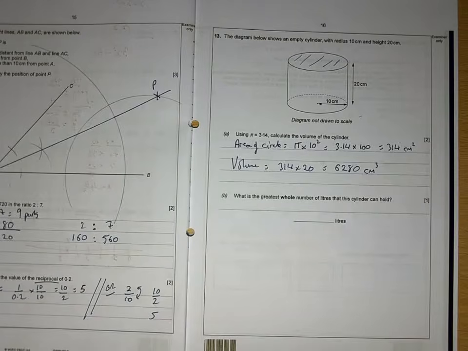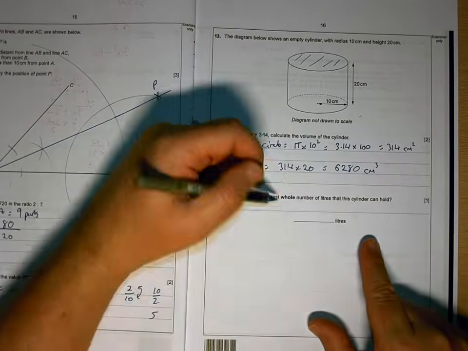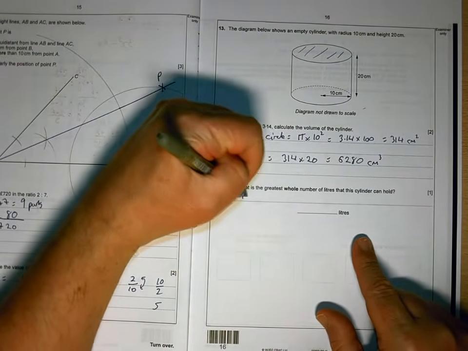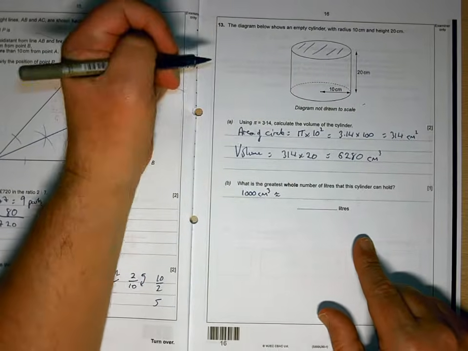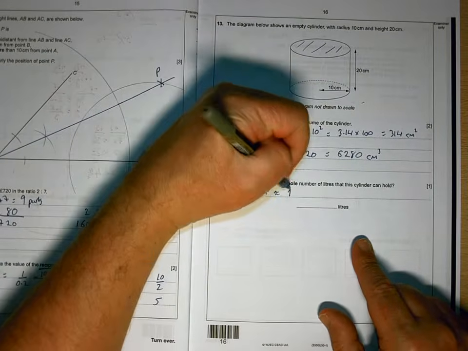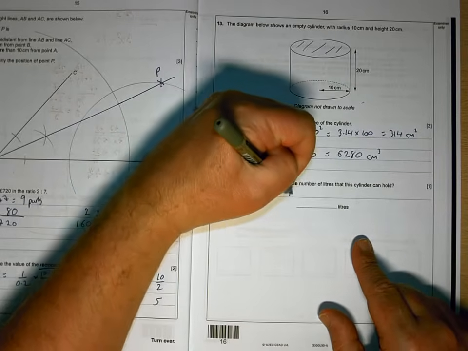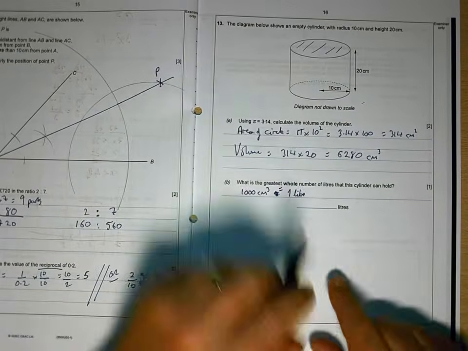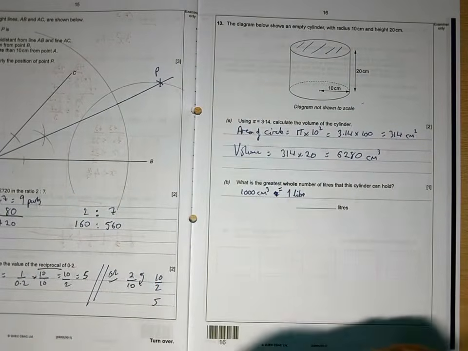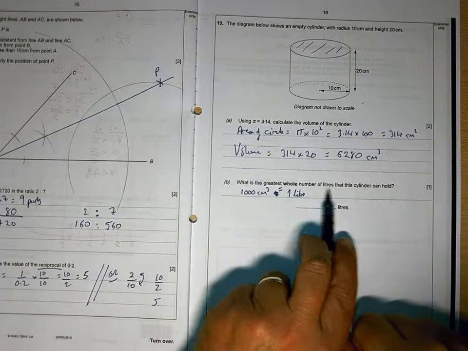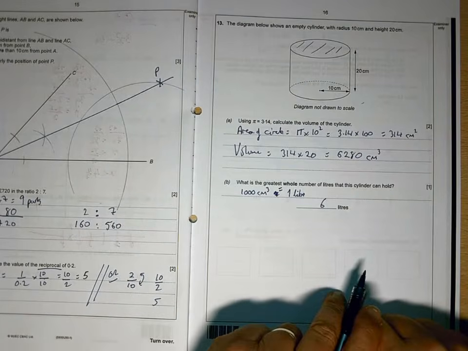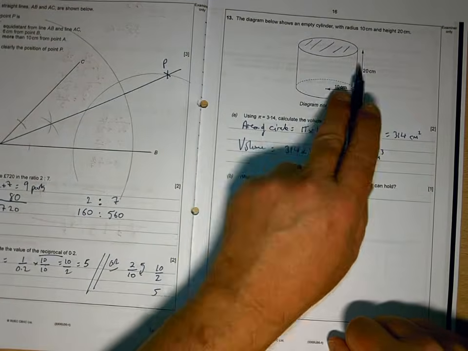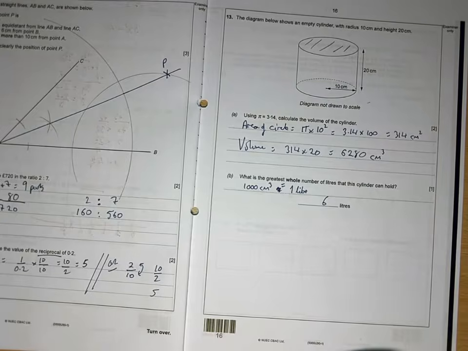What is the greatest whole number of litres that this cylinder can hold? For this, you need to remember that 1,000 cubic centimetres is exactly 1 litre. So we've got 6,280, so the whole number of litres will be 6, because 1,000 goes into that 6 times, and that will give you a little bit of lip at the top which isn't full.